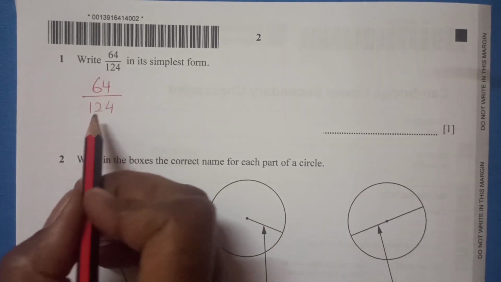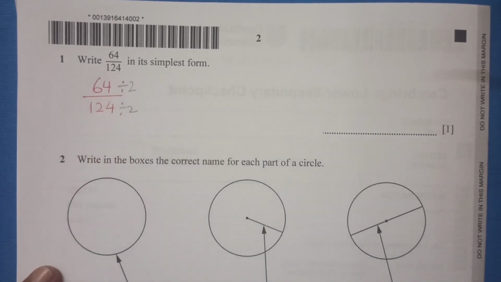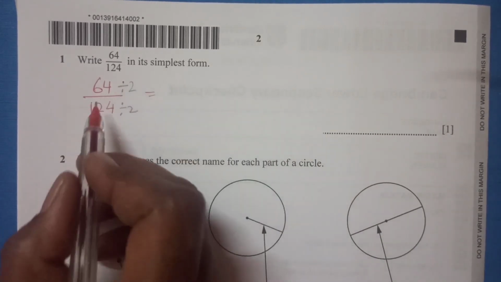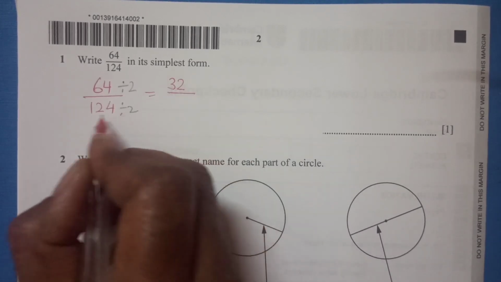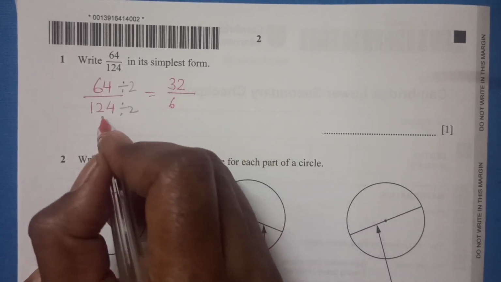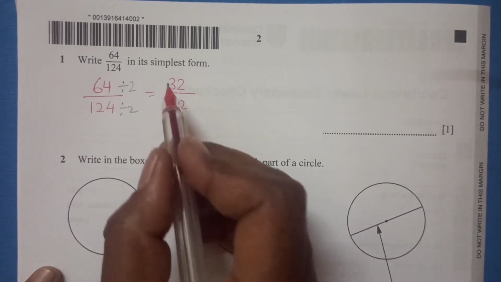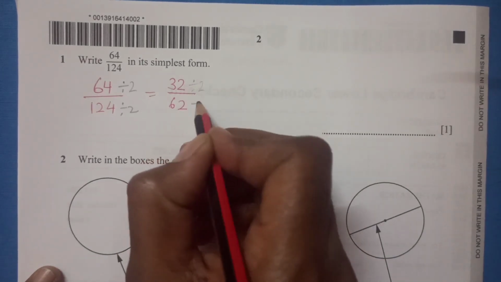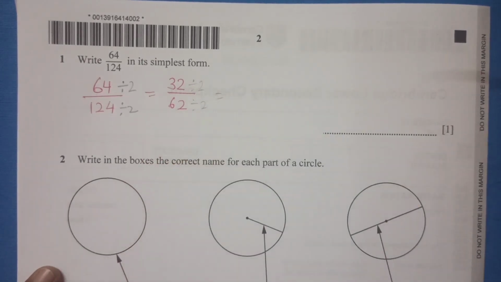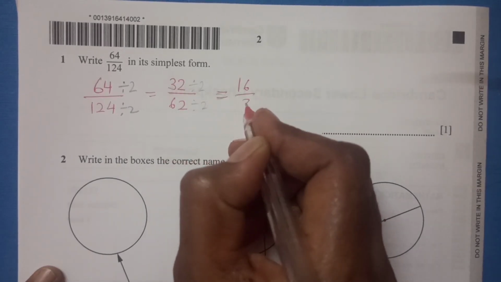You can see both numbers are even, so we can divide by 2. 64 divided by 2 is 32, and 2 times 6 is 12, and 2 times 2 is 4. So again they are multiples of 2, so we can divide by 2 again. When you divide this by 2, we get 16 over 31.